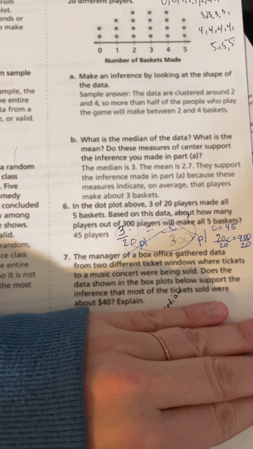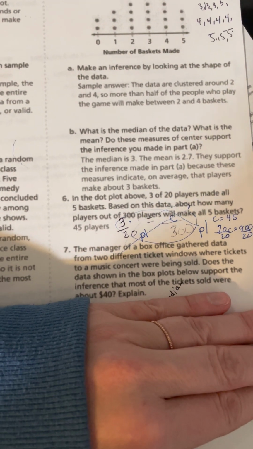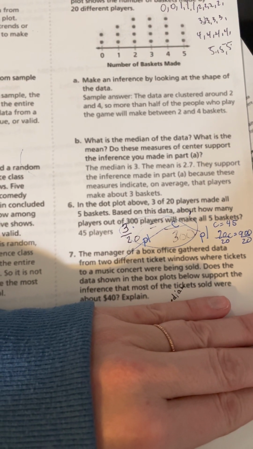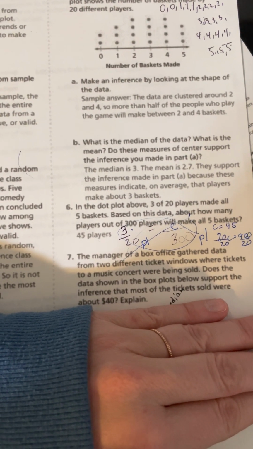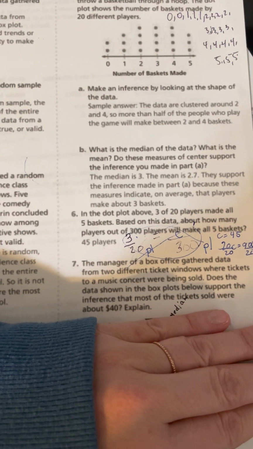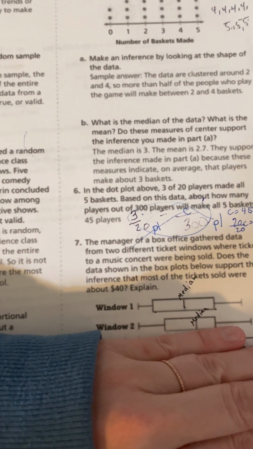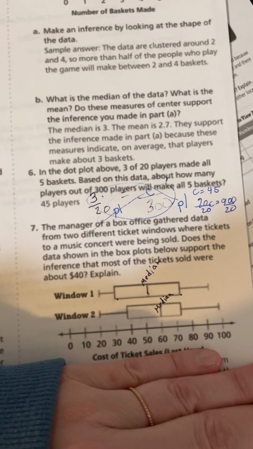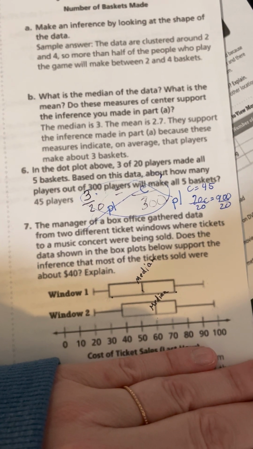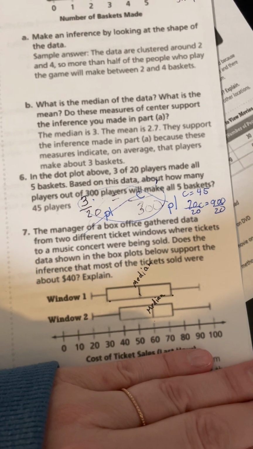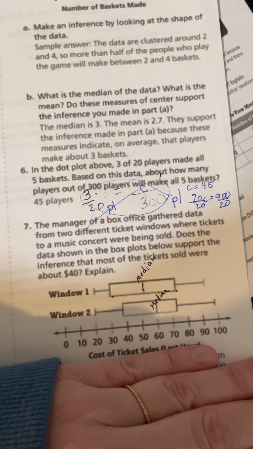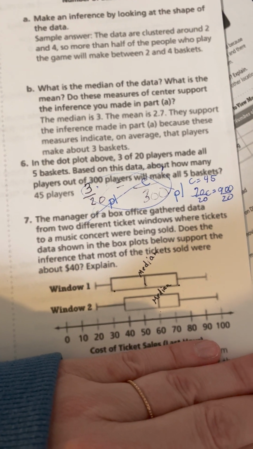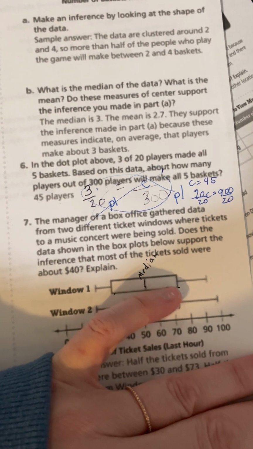The manager of a box office gathered data from 2 different ticket windows where tickets to a music concert were being sold. Does the data in the box plot below support the inference that most of the tickets were sold for about $40? Explain. Okay, so here's window 1. Here's window 2. You know your median is the line. So the median for window 1 is about $55. And the median for window 2 is about $60. Median is middle. Mean is the average.